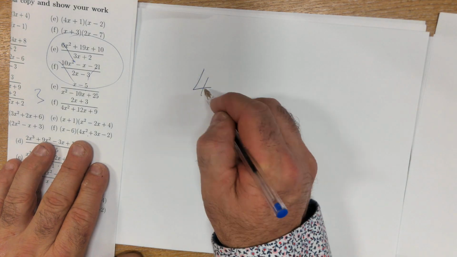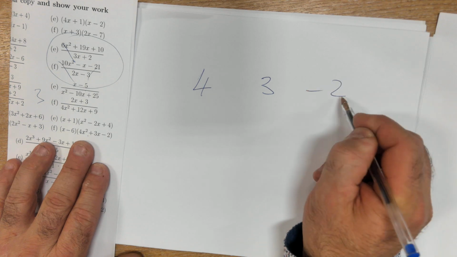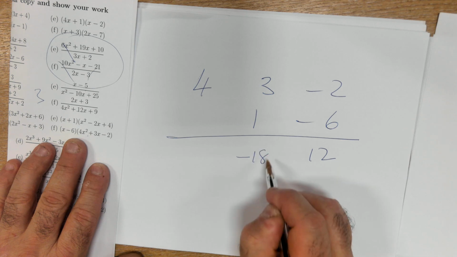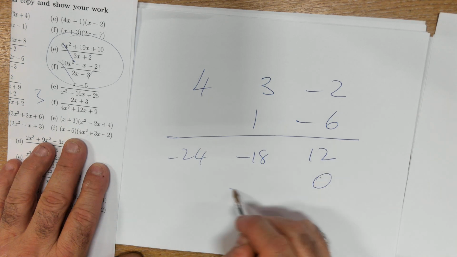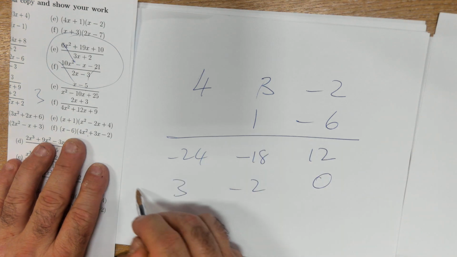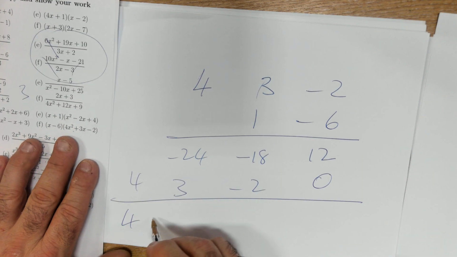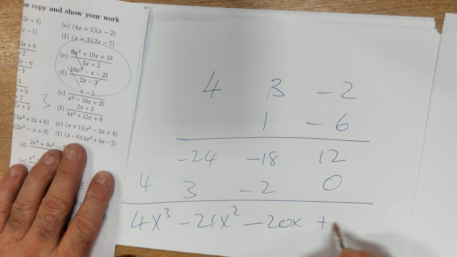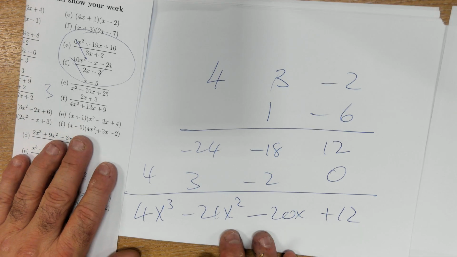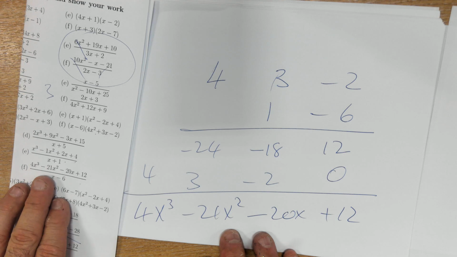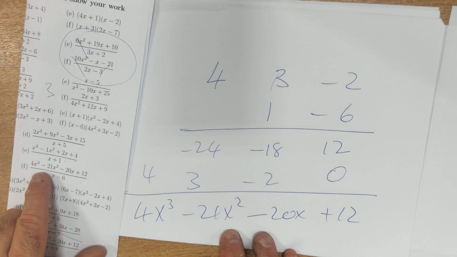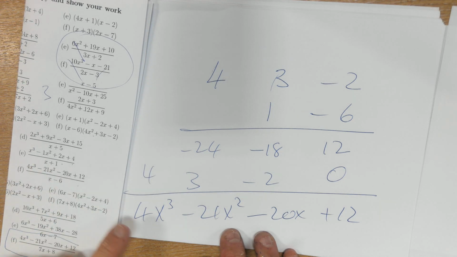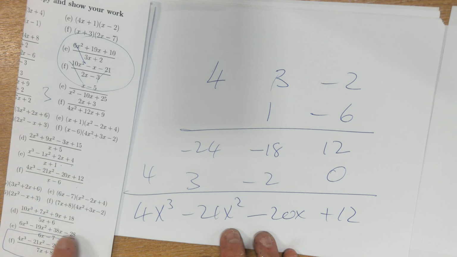I'll speed things along. 4, 3, negative 2, multiplied by 1, negative 6, 12, negative 18, negative 24, 0, negative 2, 3, and 4. Bringing back our algebra, if you like, you've got 4x cubed minus 21x squared minus 20x plus 12. Double checking that this is setting up properly for us for our last question, because I think there's a mistake down here, guys, so we're going to get to it in a while. But hopefully if you understand the whole process, you'll fix it by the time you do the previous question. You'll see what I mean. Anyway, that's set up nicely for our long division there.